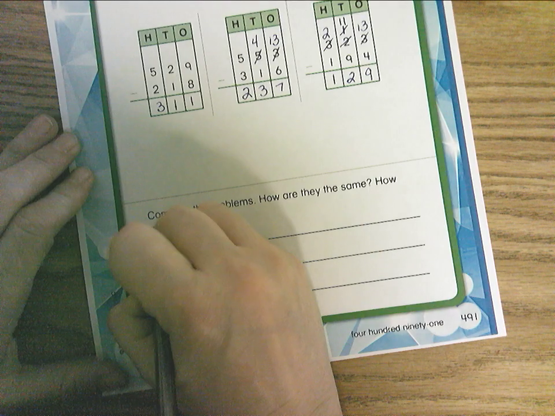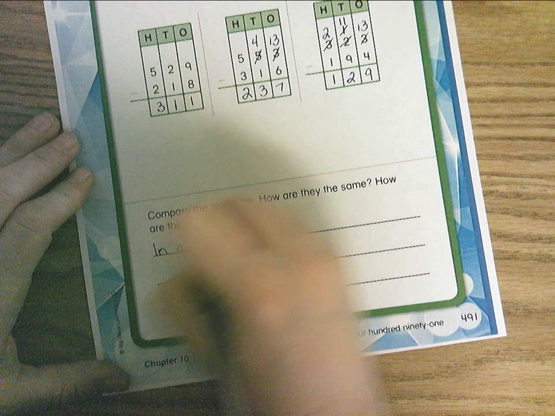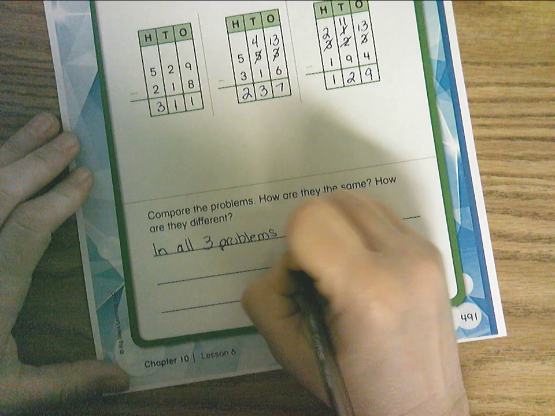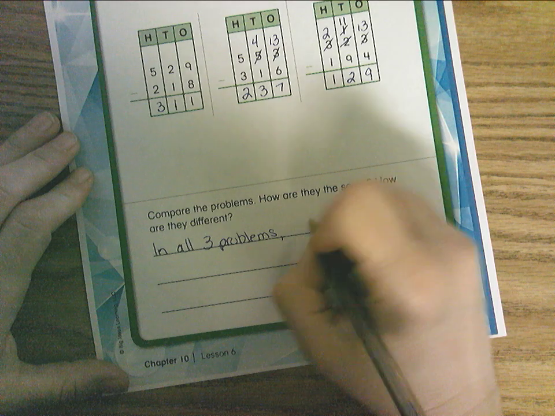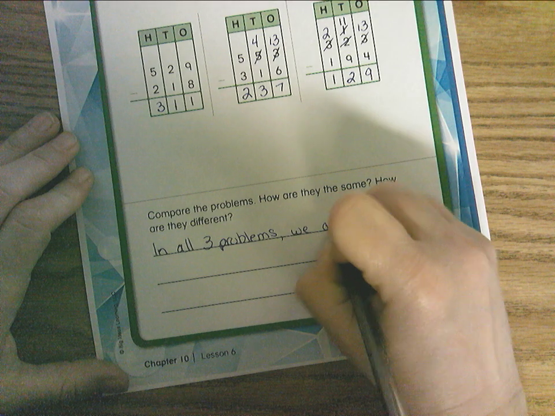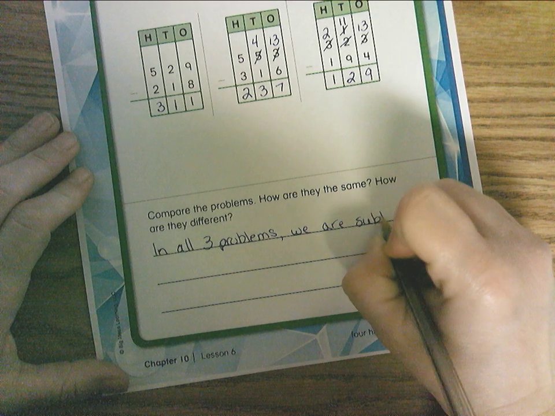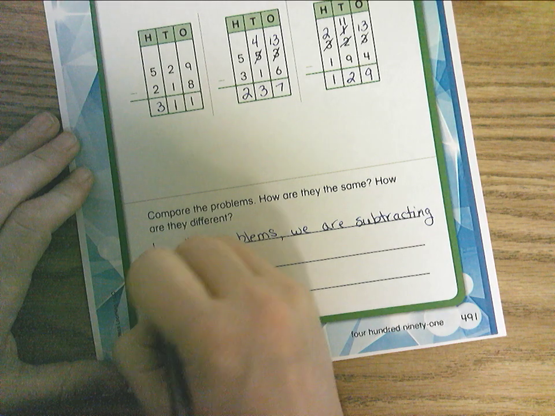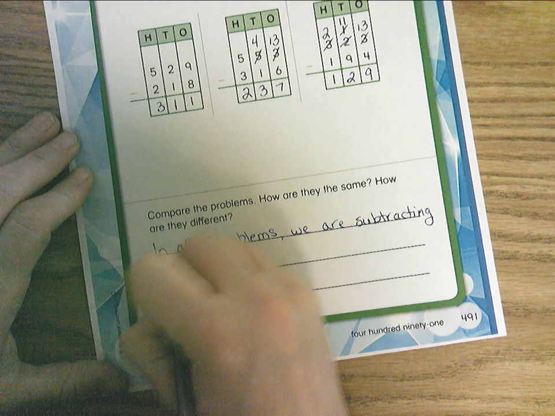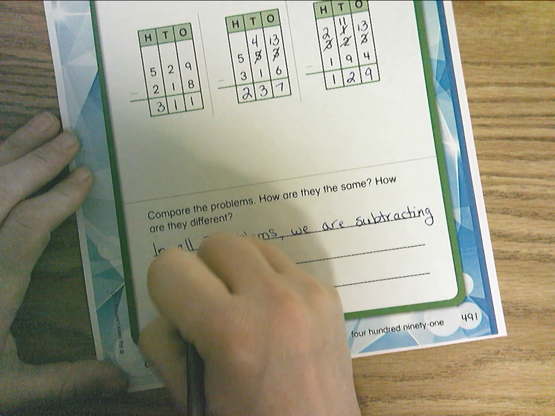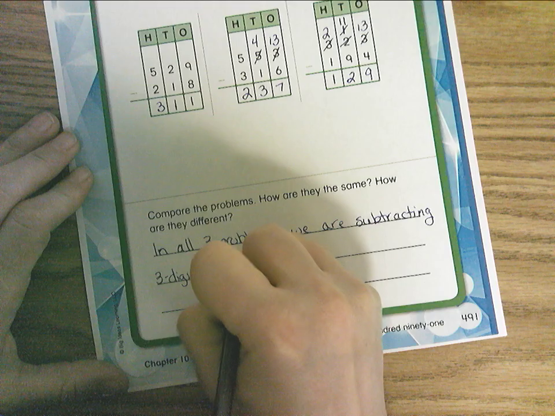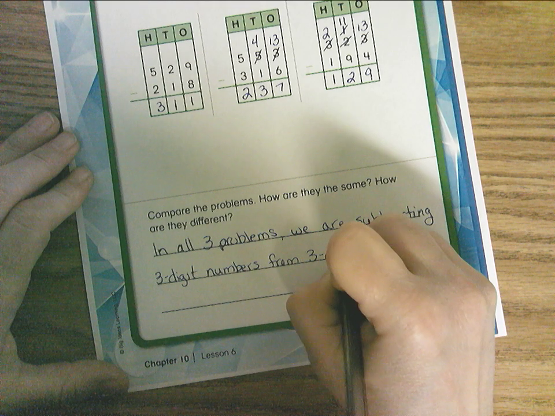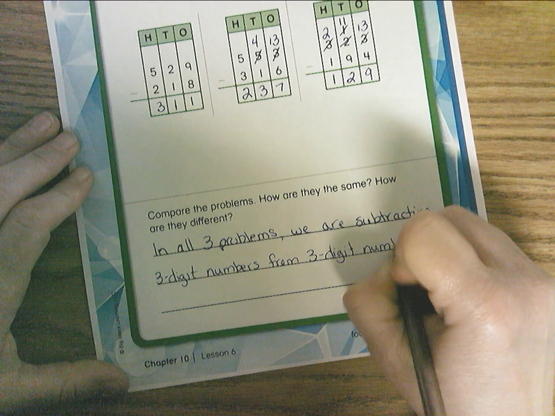Yep. So in all 3 problems, we are subtracting 3-digit numbers from 3-digit numbers.